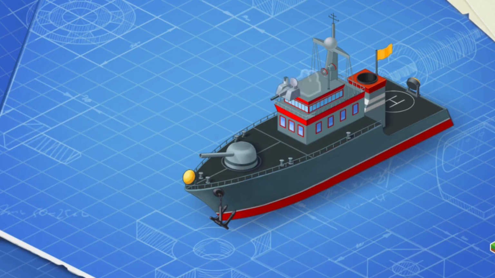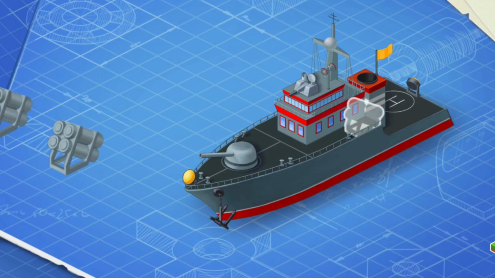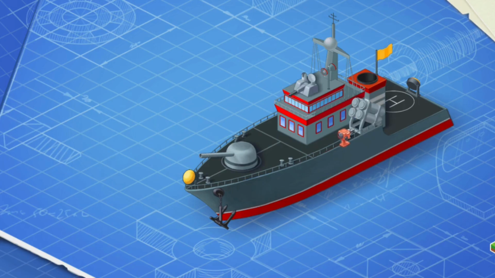Now we need to install anti-aircraft artillery. This is the weapon of a destroyer that's used to defend or hit aerial targets. Let's install depth charge mortars. They are needed to hit underwater and surface targets.